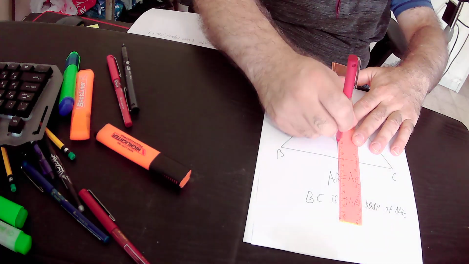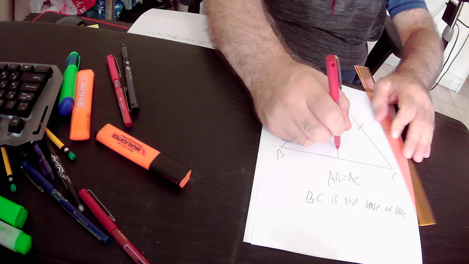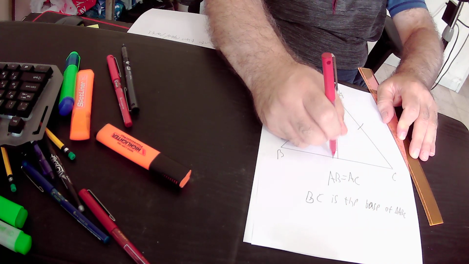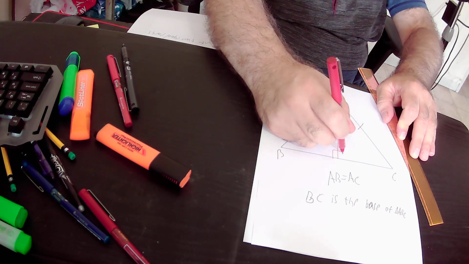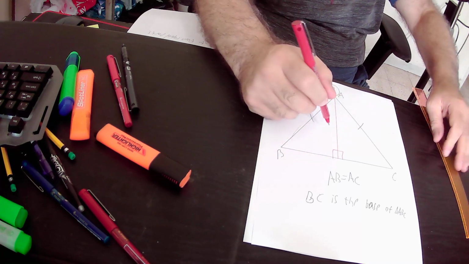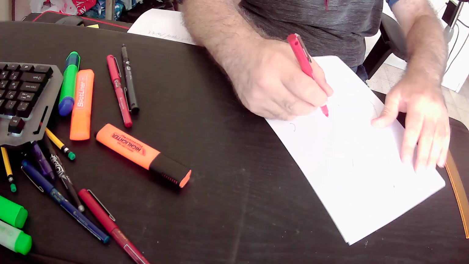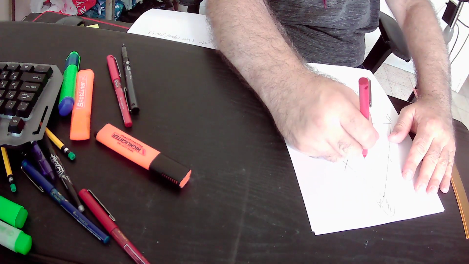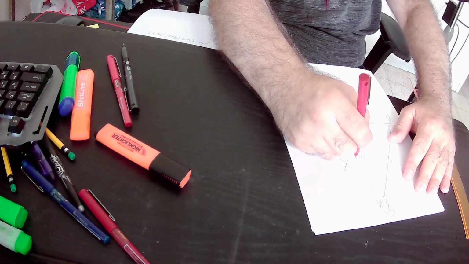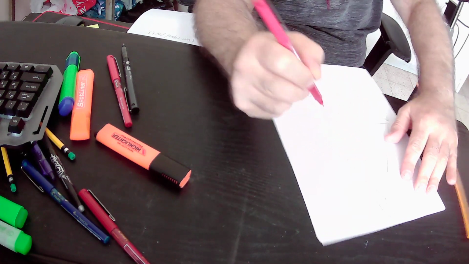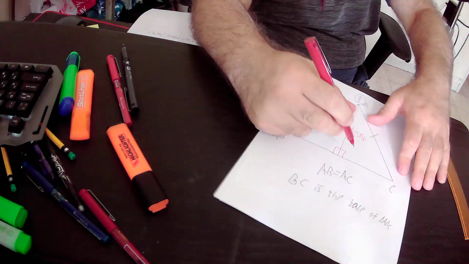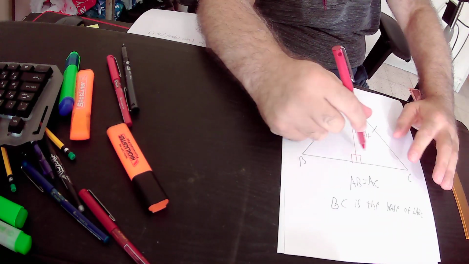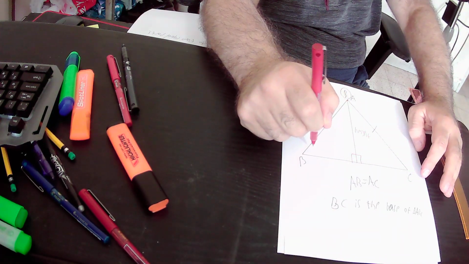So this angle equals 90 degrees and this angle also equals 90 degrees. The height, the red line, the height to the base BC, divides the base BC into two equal parts.